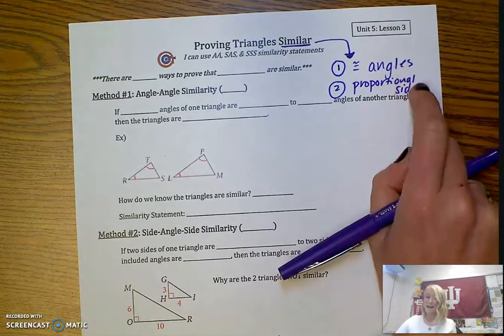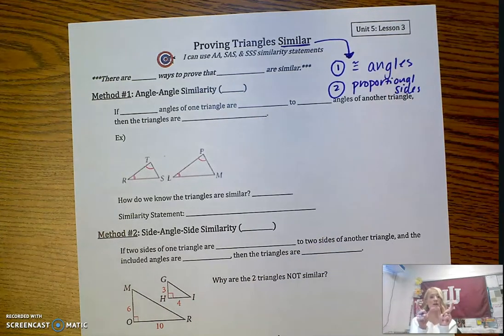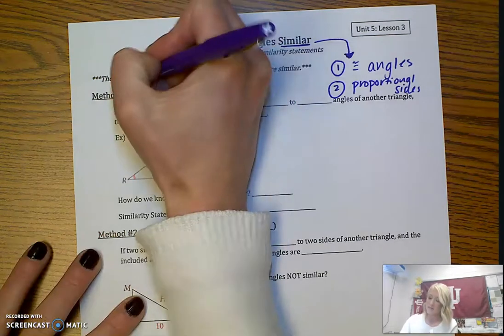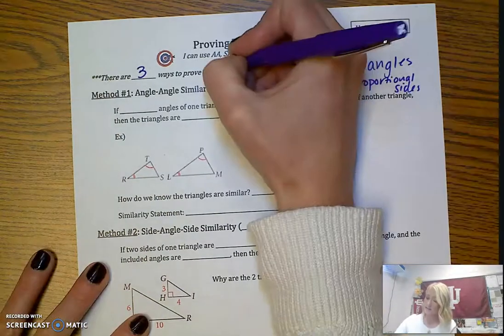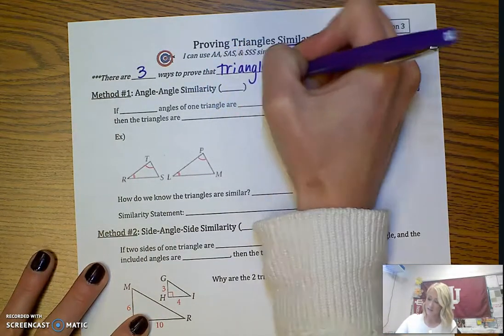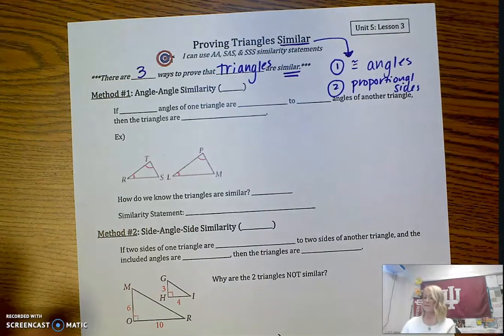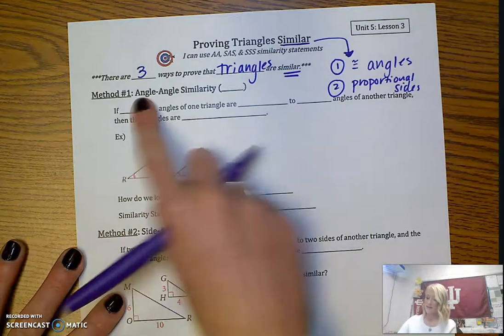So last lesson, to say that two shapes were similar, we had to check all the sides and make sure they're proportional, and we had to make sure all the angles were congruent. So it's kind of a lot of work. Today, we're cutting that work down with shortcuts. Remember that with congruence, there were 5 shortcuts, like HL, SSS, SAS. There are 3 shortcuts that prove triangles are similar. Okay, we're talking similar now, not congruent. So there are 3. They're going to look really familiar to last unit, except for this first one.